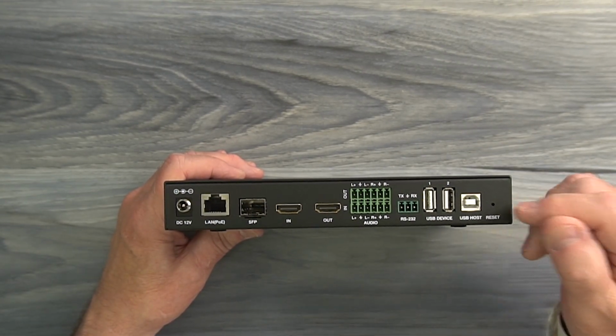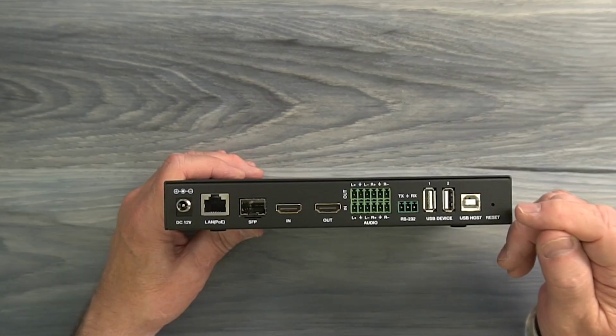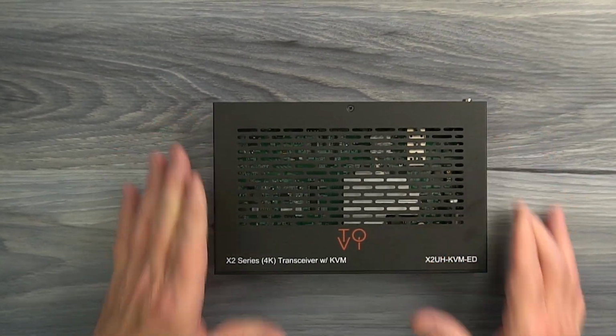And finally, to the right of that is another reset button. You can use a paper clip and gently push that button if needed once power has been applied to the module to reset it if needed.